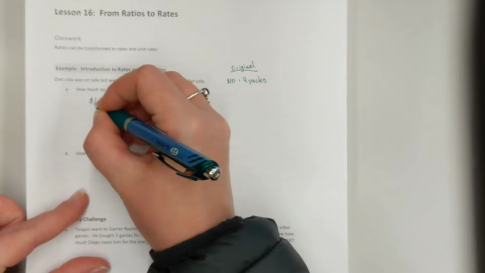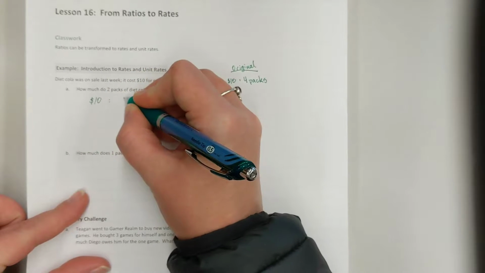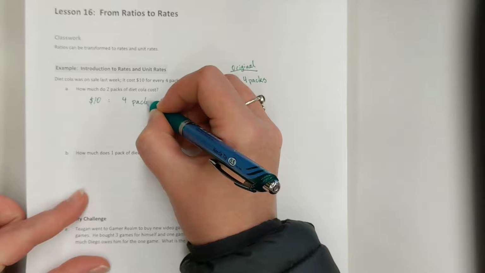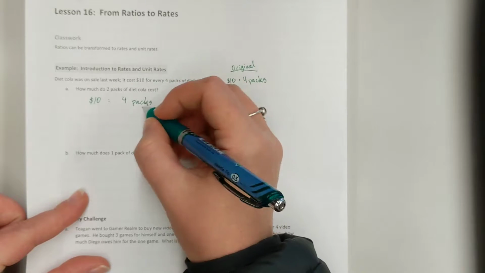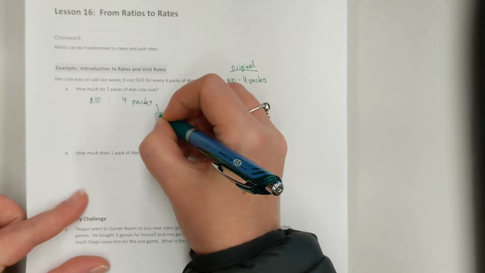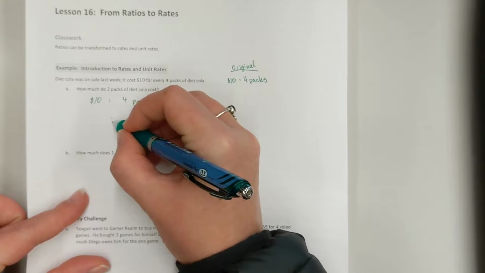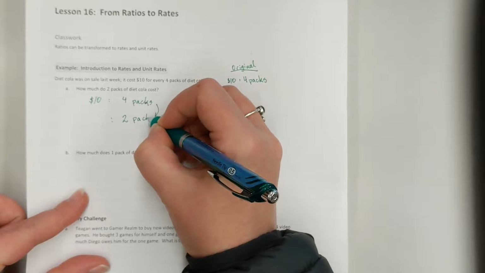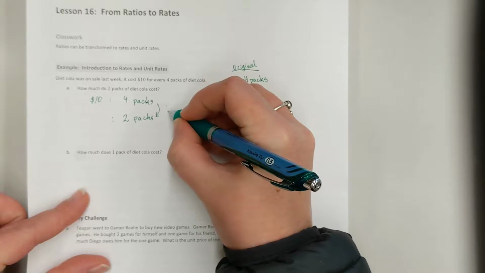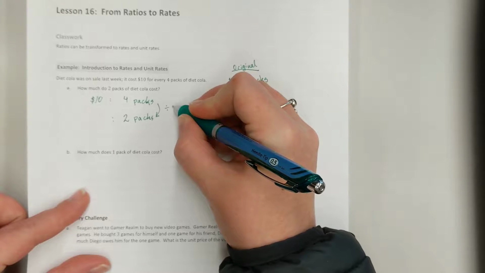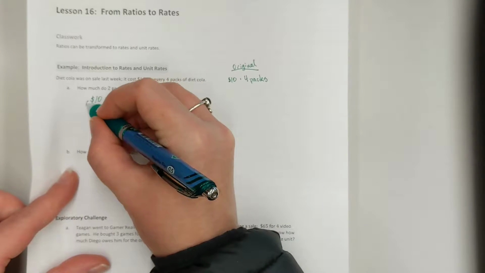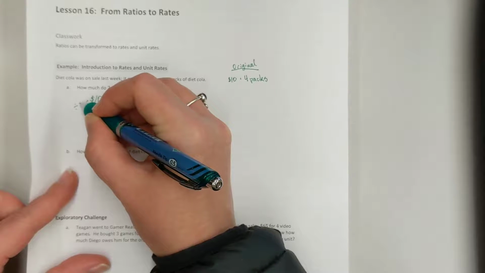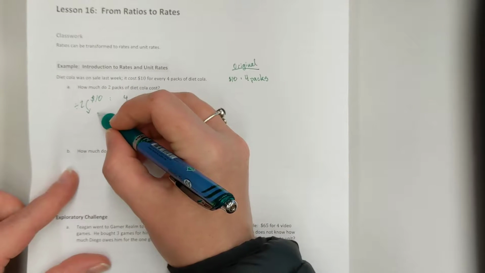So we're taking this 10 to 4, and we're scaling it down to 2 packs, which means we're dividing by 2. And that means we need to divide by 2 on this side as well.